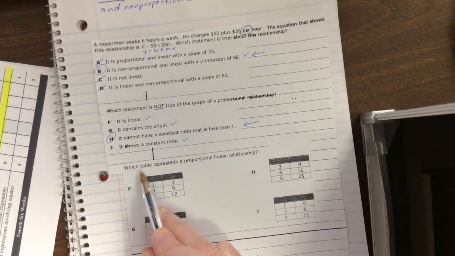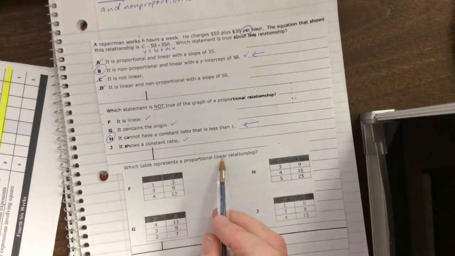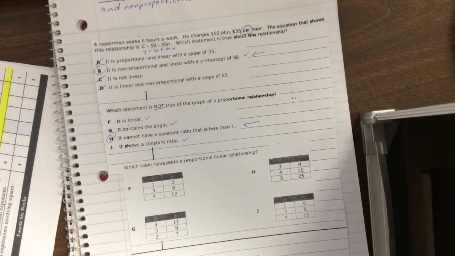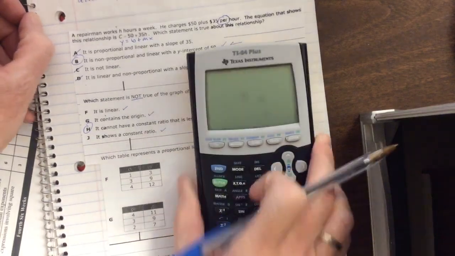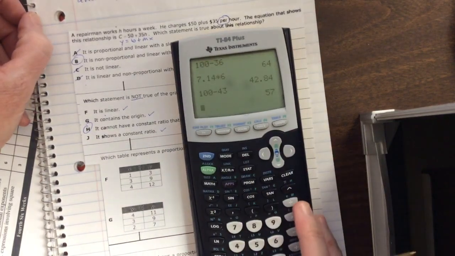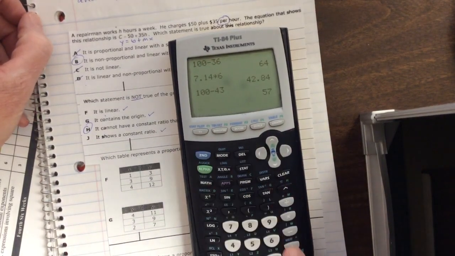On the next question, it says, which table represents a proportional relationship? So let's get our calculator and see which one works. Let's turn it on, let's clear it.